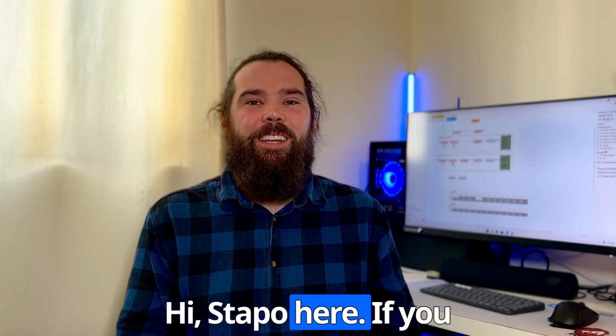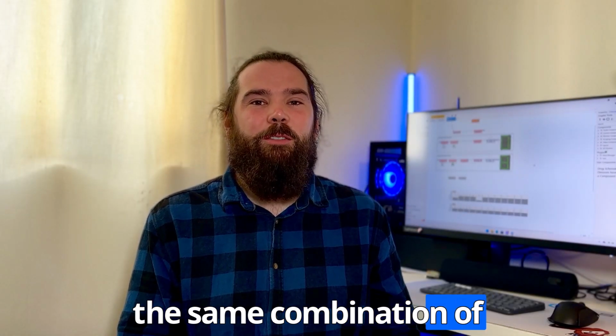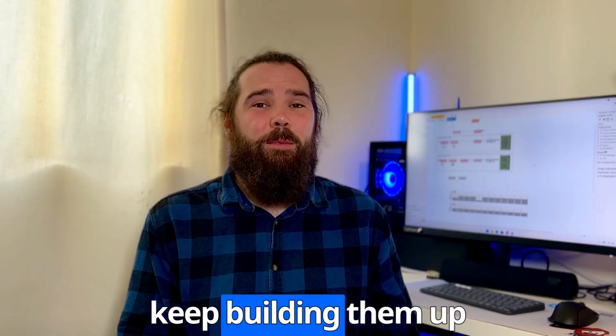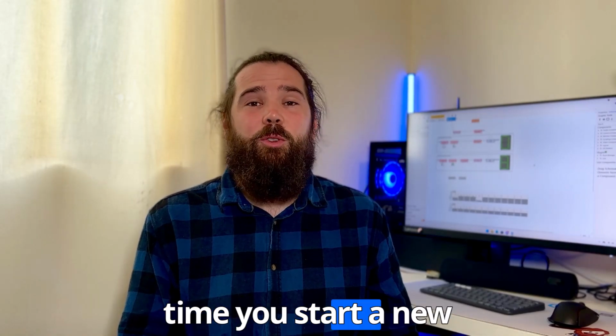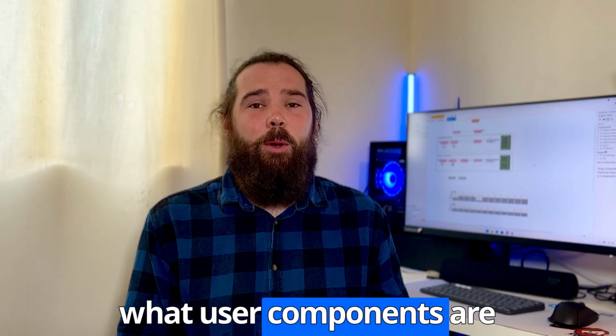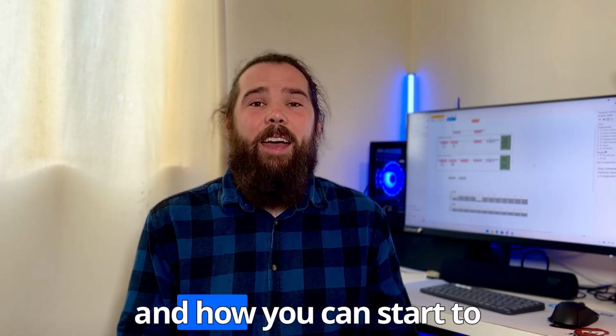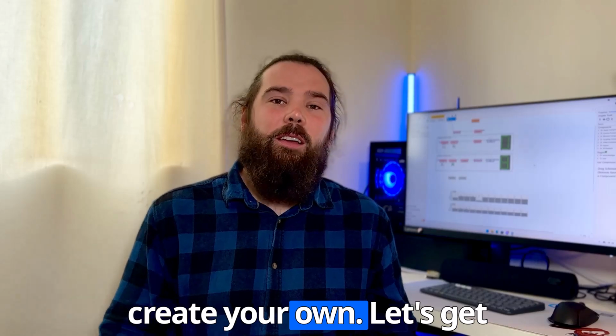Hi, Stapo here. If you always find yourself using the same combination of components and controls inside Q-SYS Designer, and you don't want to have to keep building them up from scratch every single time you start a new design file, then this is what user components are for. Let me show you some of the user components that I have in my collection and how you can start to create your own. Let's get into it.